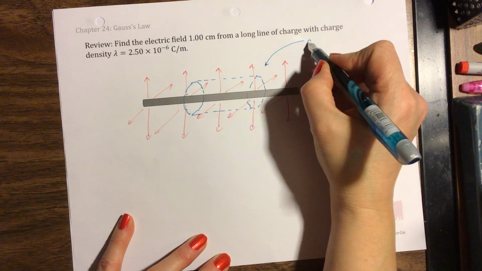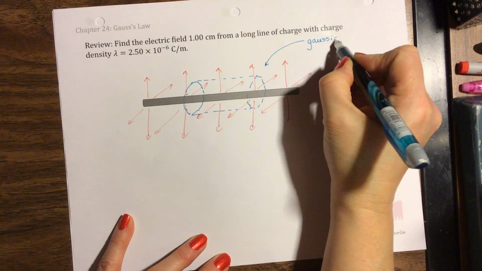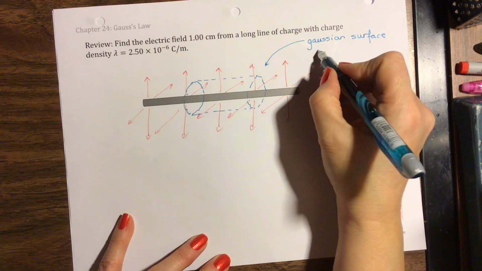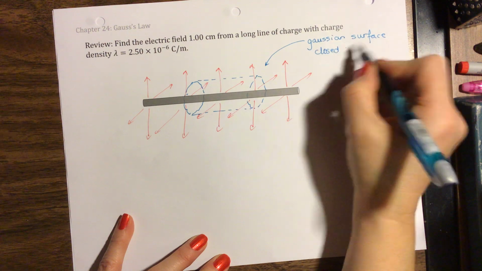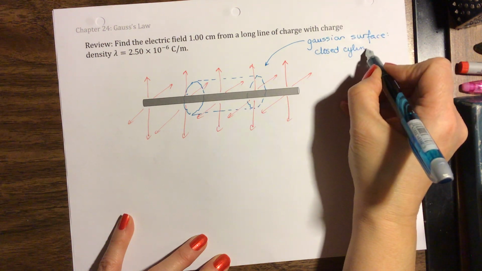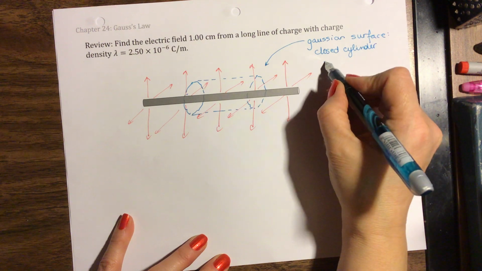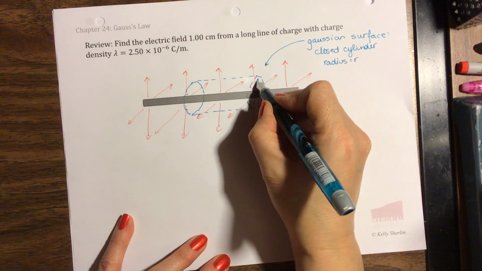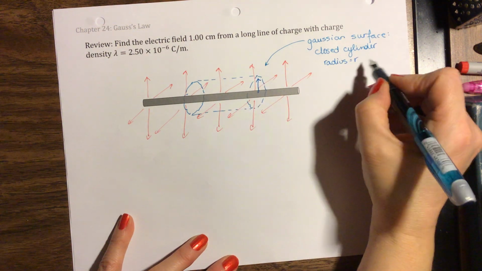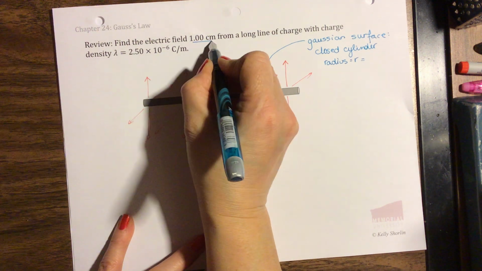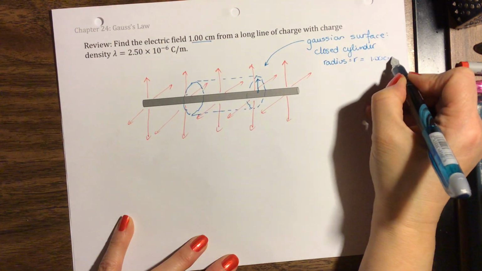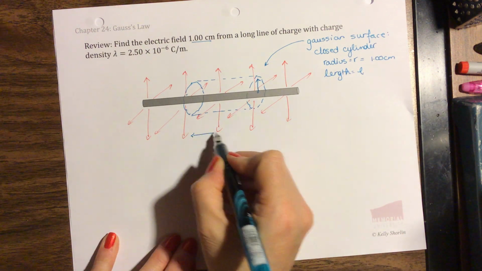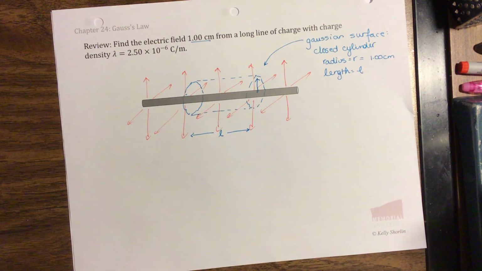So my Gaussian surface is a closed cylinder, the radius is equal to r, and the length is equal to L. I'm going to take the radius to be 1 centimeter because that's where I'm trying to find my electric field. This length L is a figure I'm hoping is going to cancel because I don't have a length.